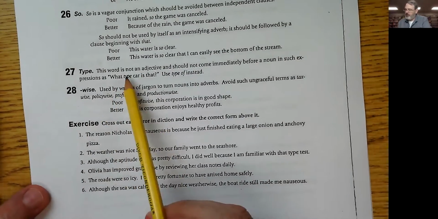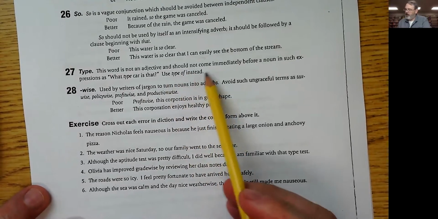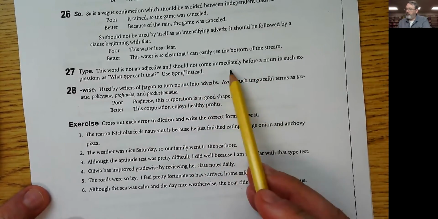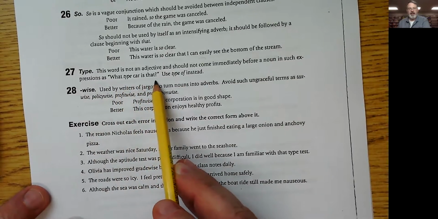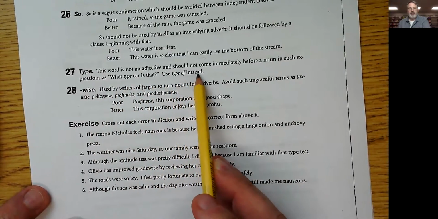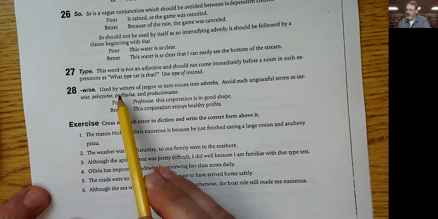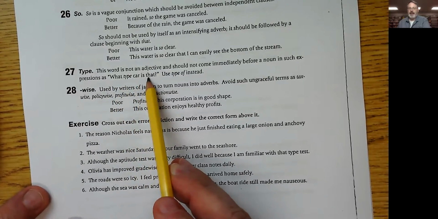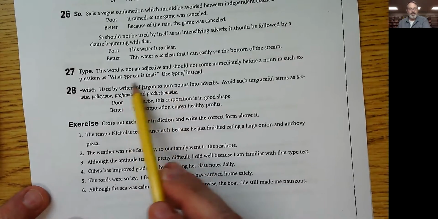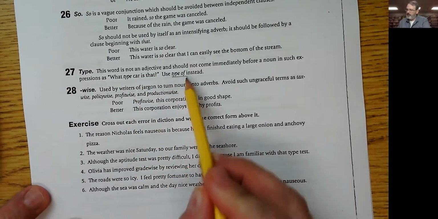Type. This word is not an adjective and should not come immediately before a noun in such expressions as what type of car is that? Use type of instead. Okay, so instead of what type car, I even said it the right way out of habit. What type car is that? No, you say what type of car is that? So type of is appropriate.